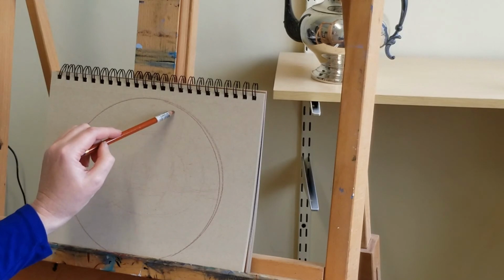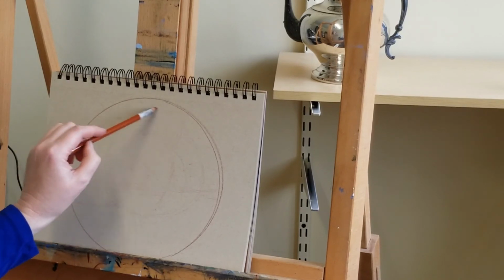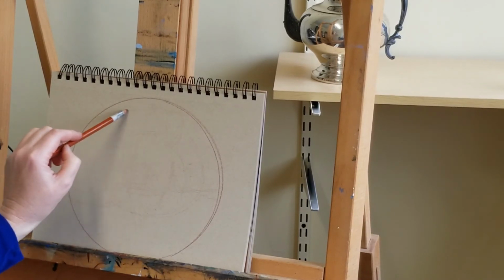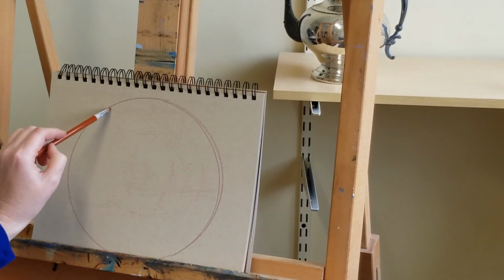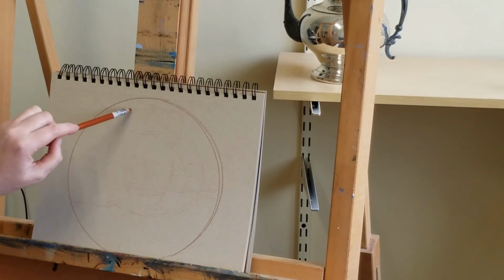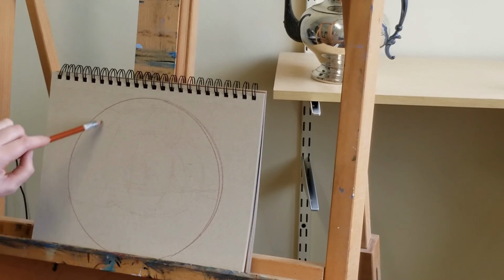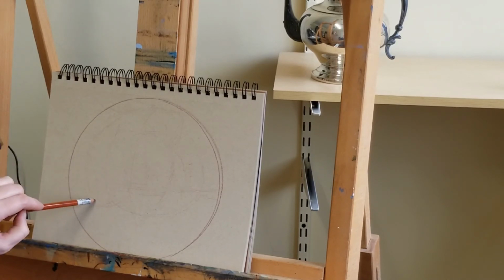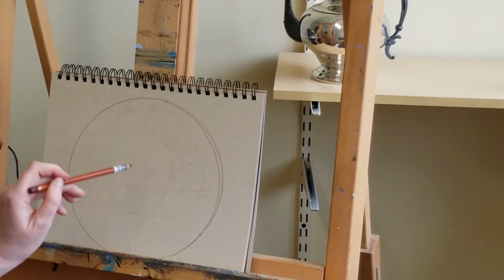So, just look for the corners of your room. So you might have a corner up here, and then the wall behind you might come around here. Okay, so I have my basic layout here.